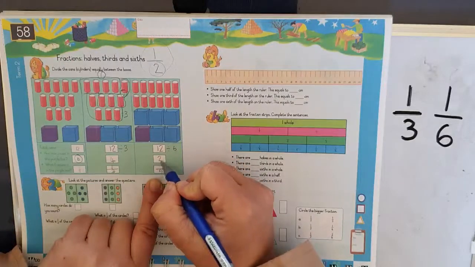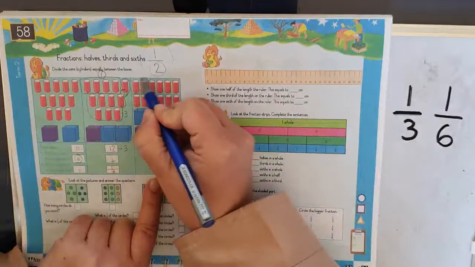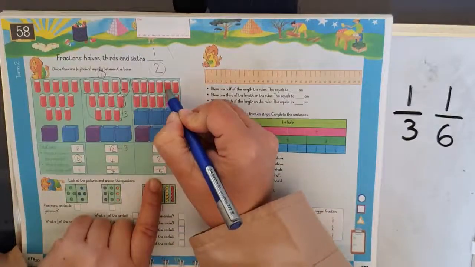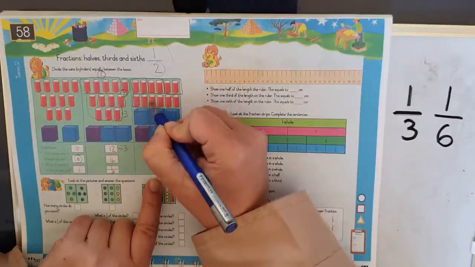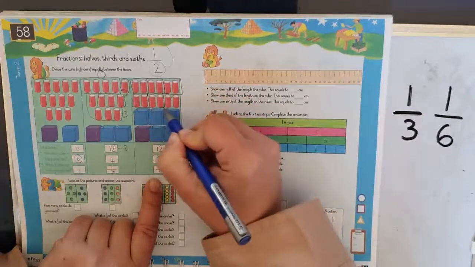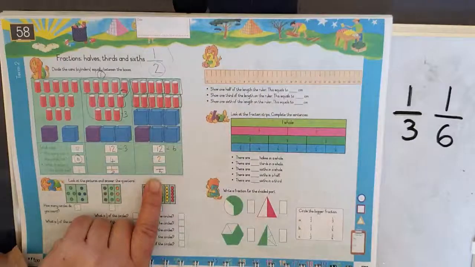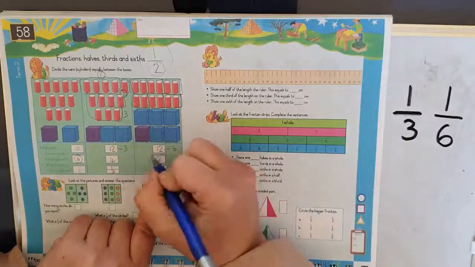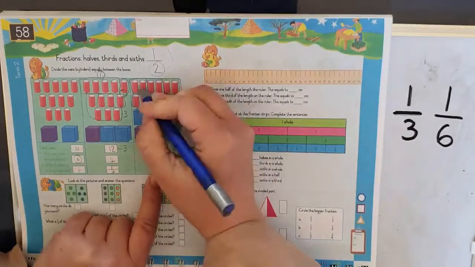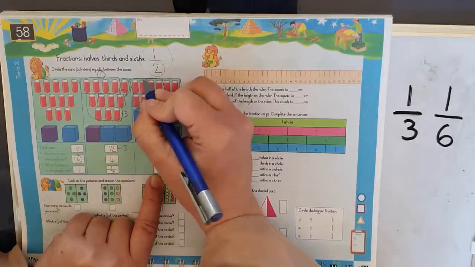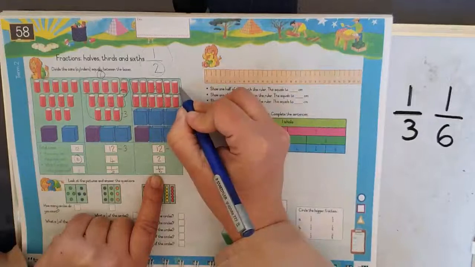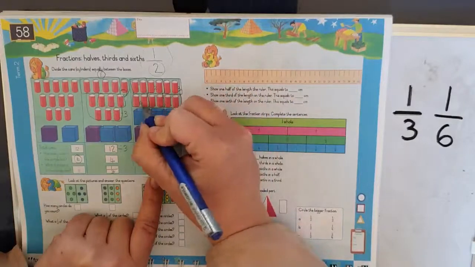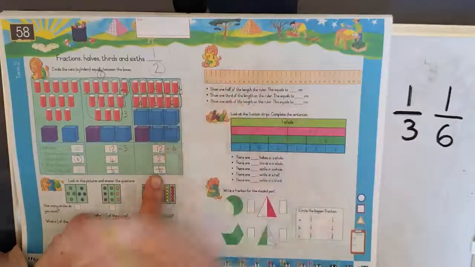It's 2. 1, 2, 1, 2, and so on. So each box will get 1/6, because this is 1/6, this is another sixth, 3rd, 4th, 5th, and 6th. Okay.